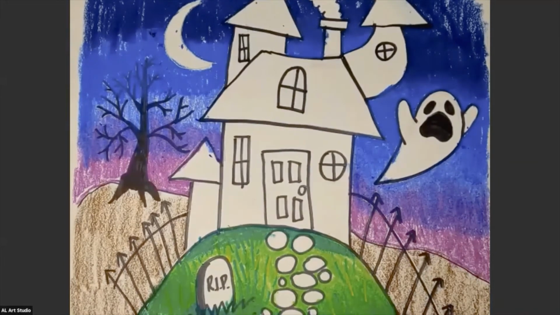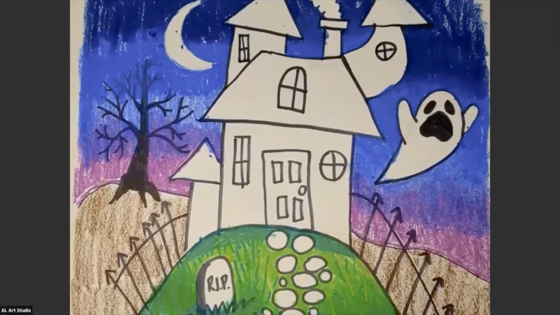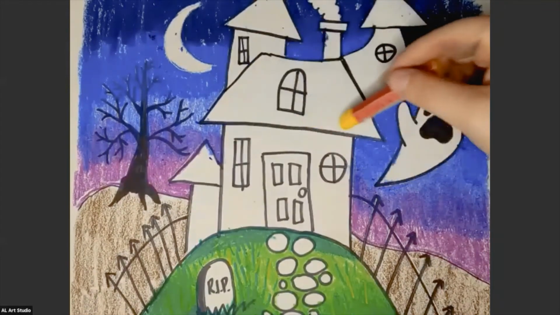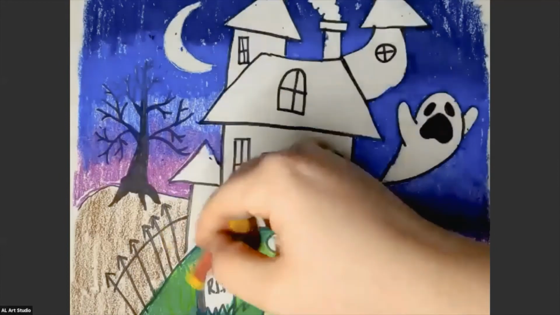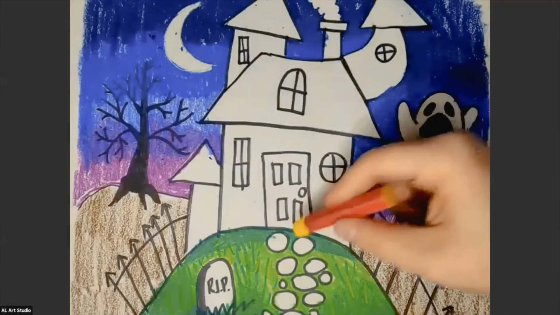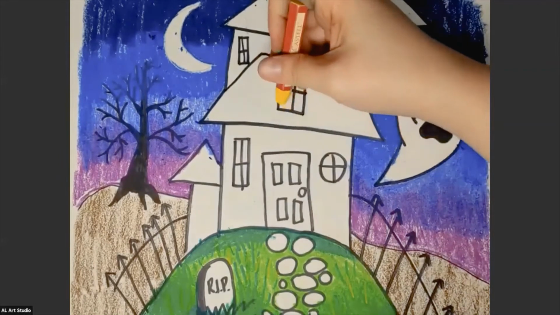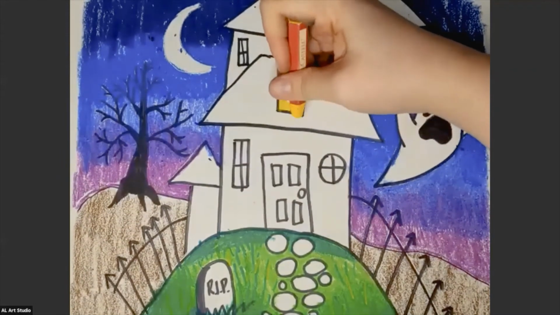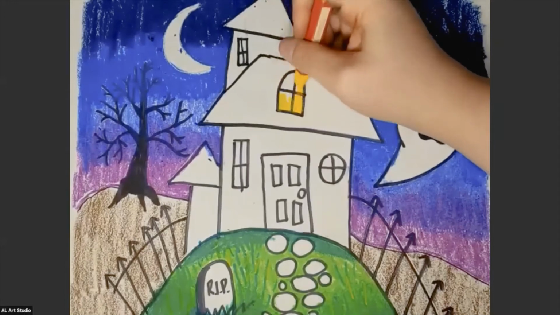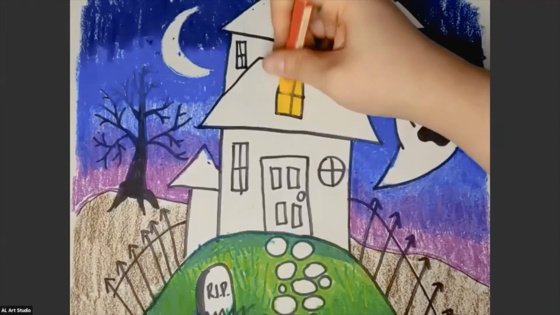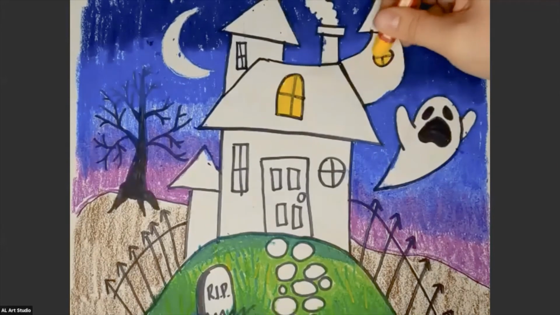So, remember how I said we were going to do the black last? One thing that I want to do before that, because I don't need to color in all the rest of this house, but I do need to color in the doors and the windows. I'm going to make those glow yellow, show that somebody's inside. So I'm going to do that yellow first before I do the black.